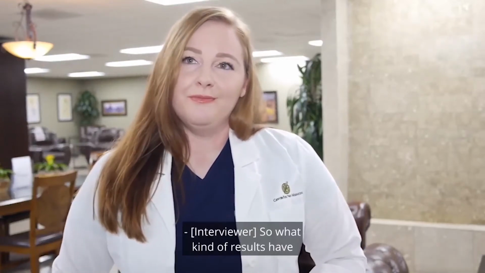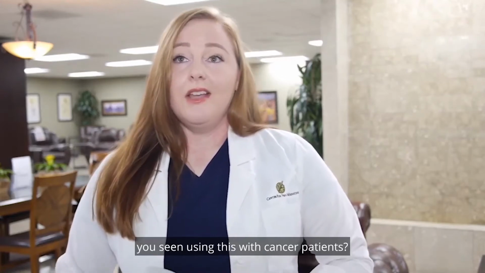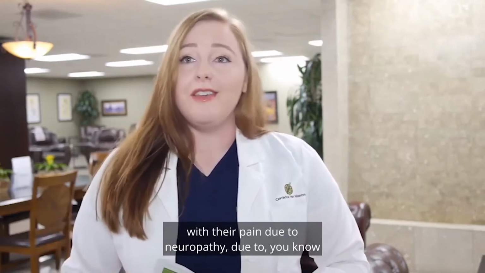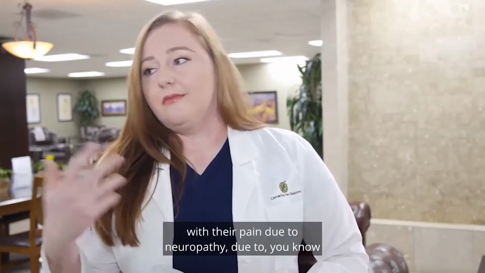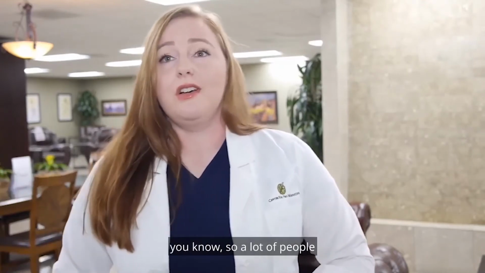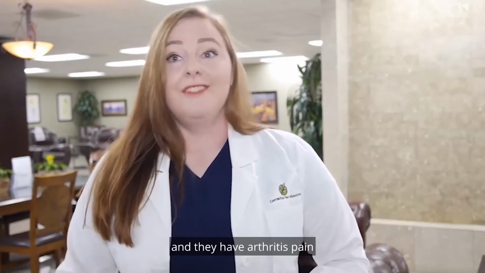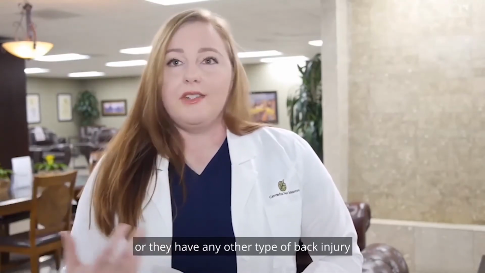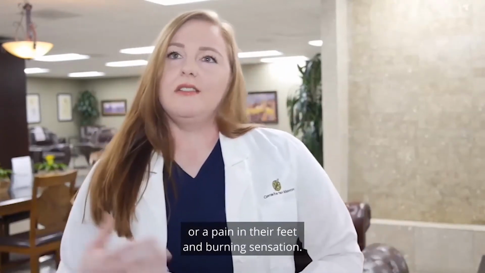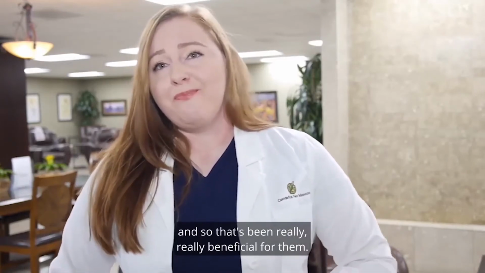So what kind of results have you seen using this with cancer patients? It's been extremely beneficial for them with their pain due to neuropathy, due to things that they had already had going on on top of cancer. A lot of people have autoimmune dysfunction and arthritis pain, or any other type of back injury or pain in their feet, burning sensation. A lot of times they get nerve pain, and that's been really, really beneficial for them.